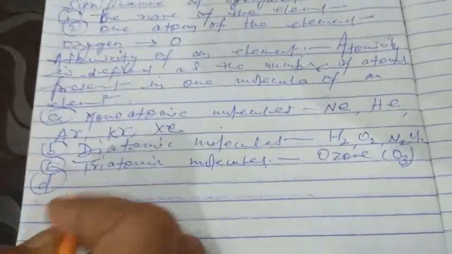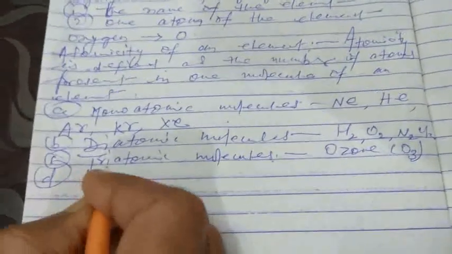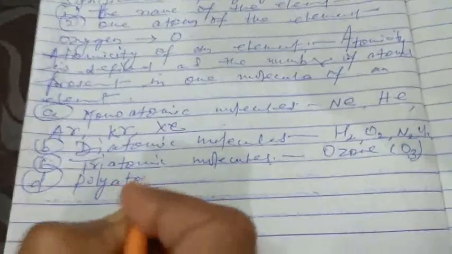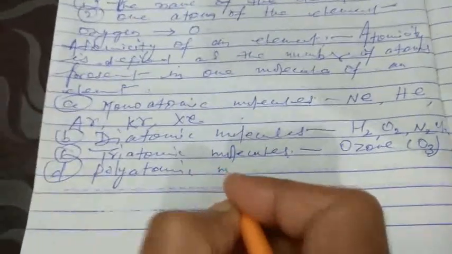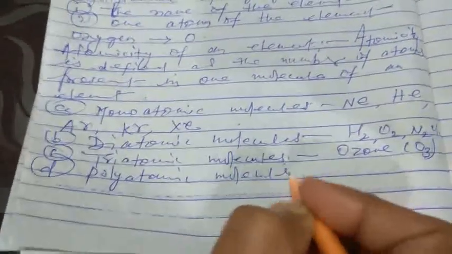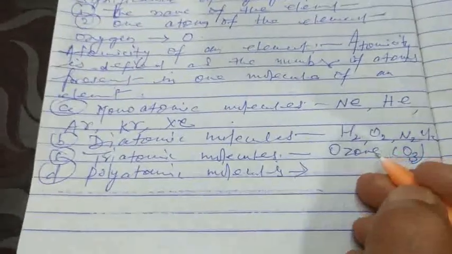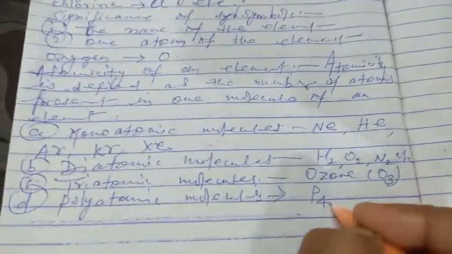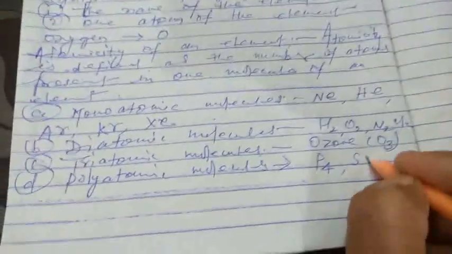Next is polyatomic molecules. They contain more than 3 atoms in each of their molecules. For example, phosphorus, P4, sulfur, S8 are examples of polyatomic molecules.